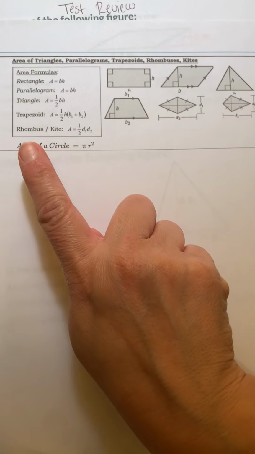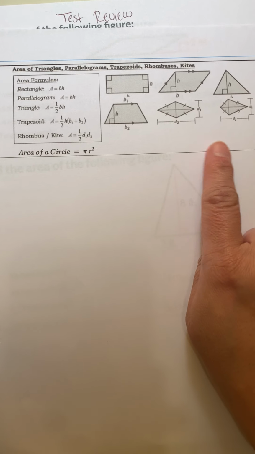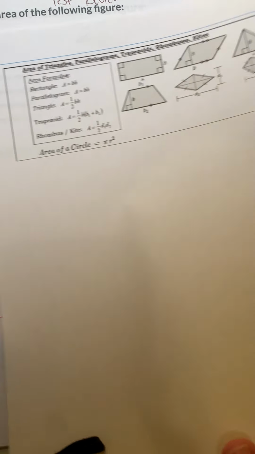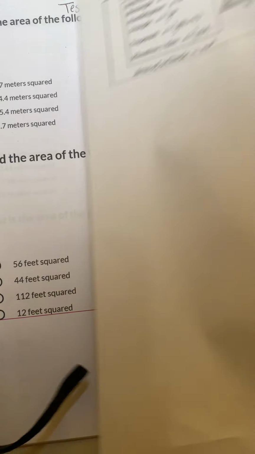Hi, so tonight I'm going to go over the test review. You should have this on your test review, and you'll also be able to use it on your test. These are all the formulas, so make sure you use this. It's on your test when you see it on Wednesday.